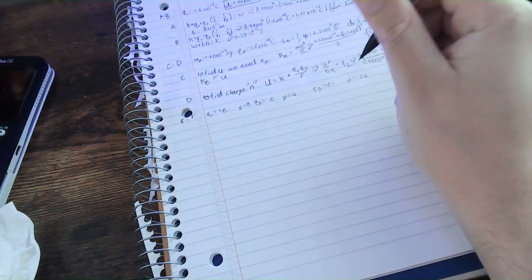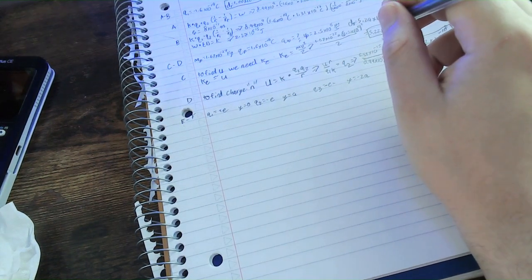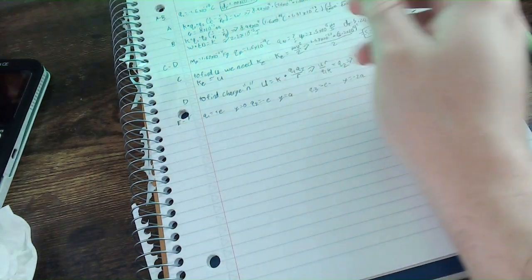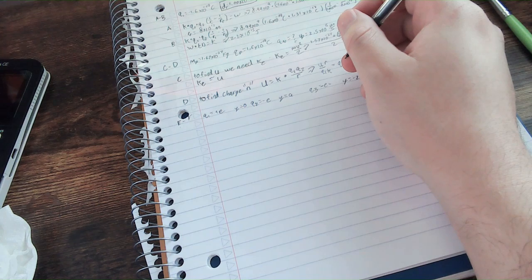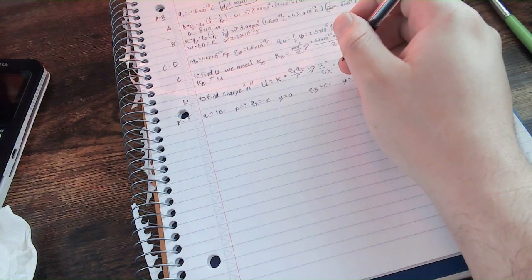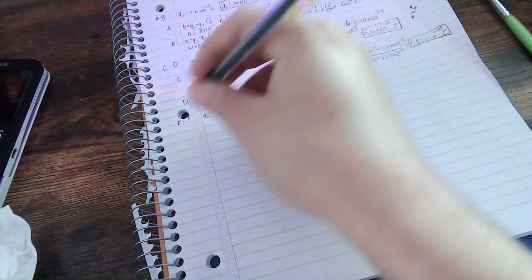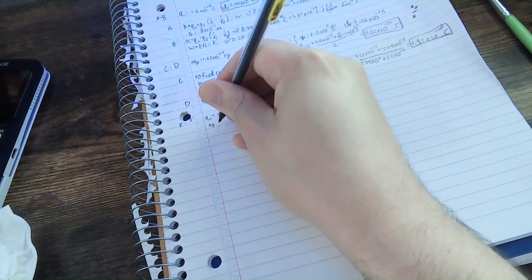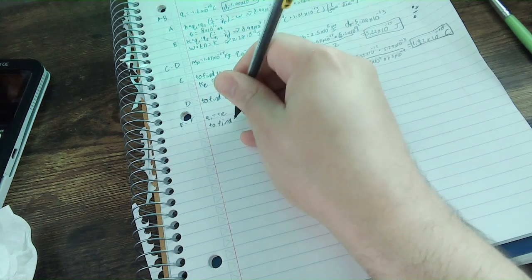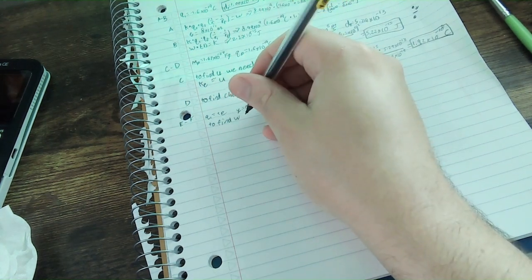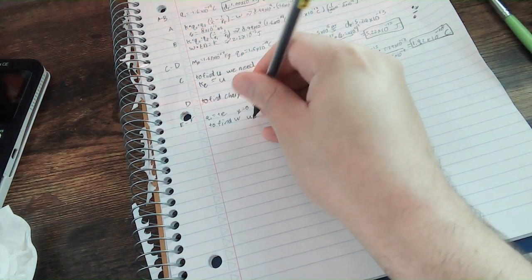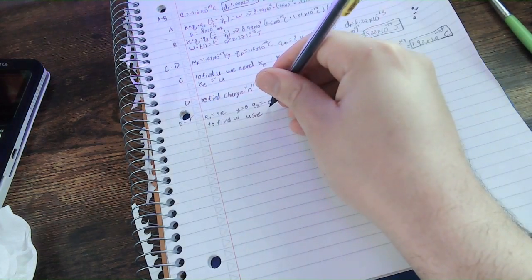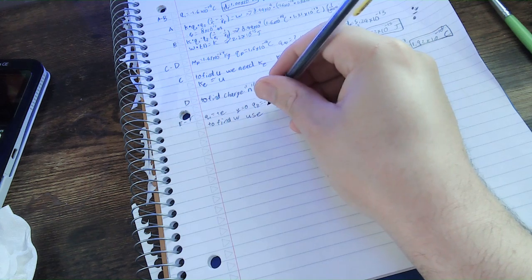I know infinity is always a scary thing, but let's remember that we can always just sum up these distances. So, how I want you to do this is to take the formula to find work, we'll just use the extended form, Q naught.